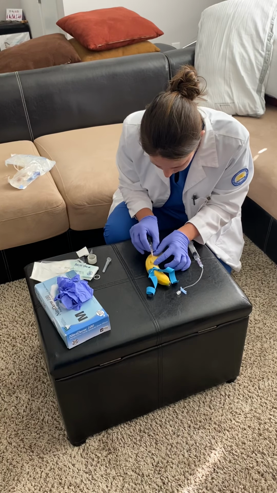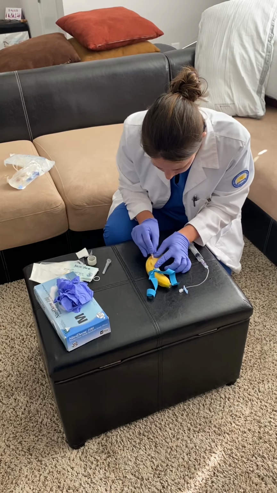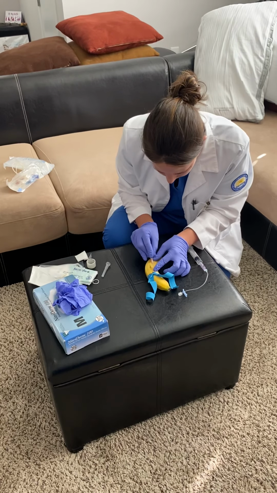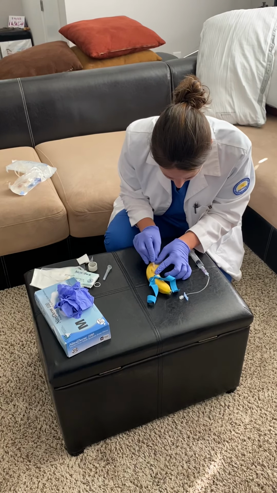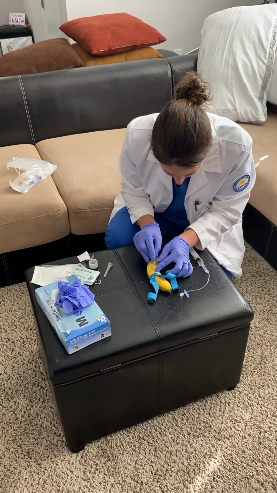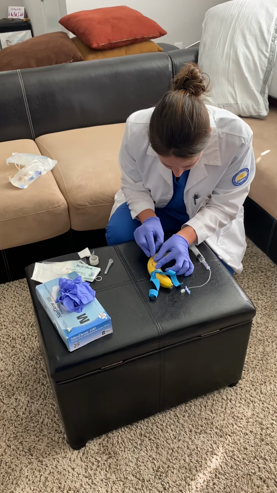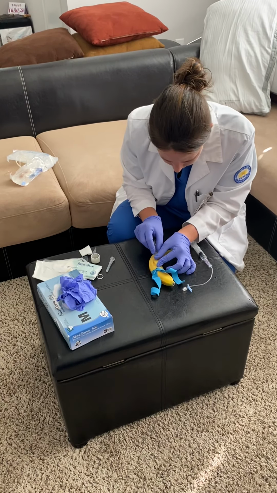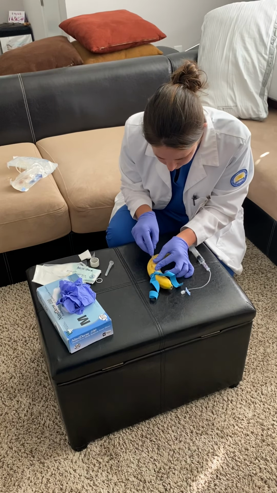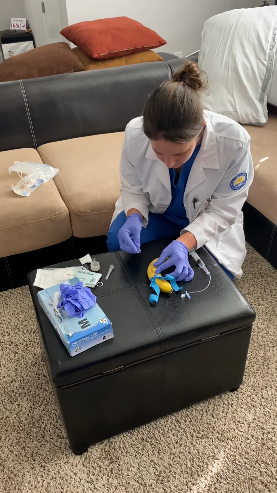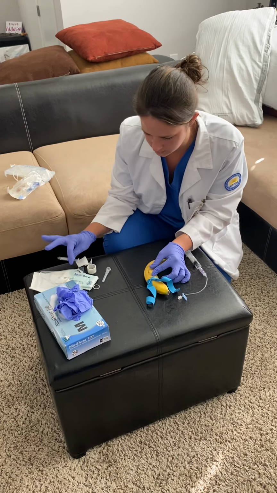Once you see the flashback, you can go ahead and insert the catheter. And gently pull back. And using the safety mechanism, it clicks, I would place this in the sharps container.